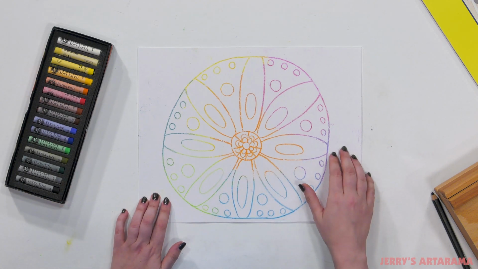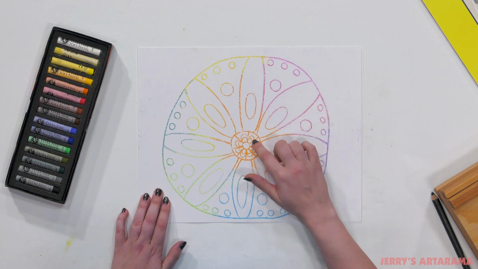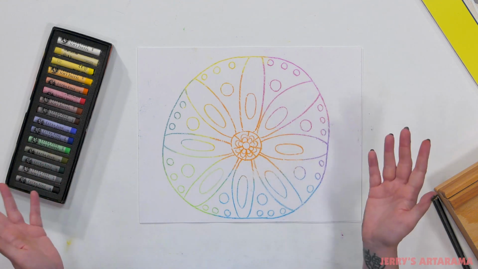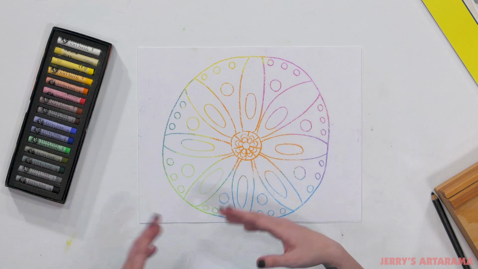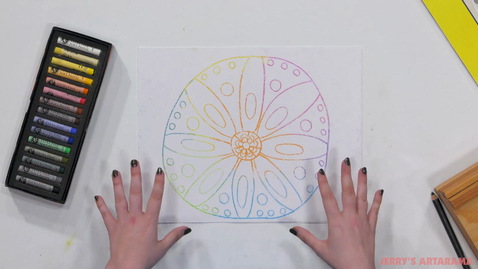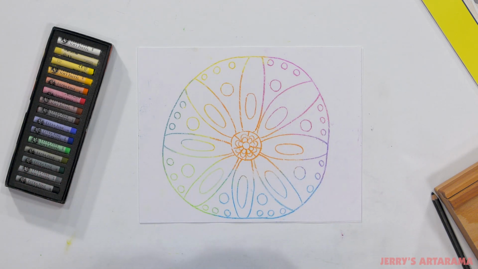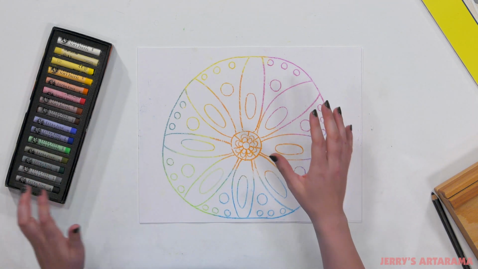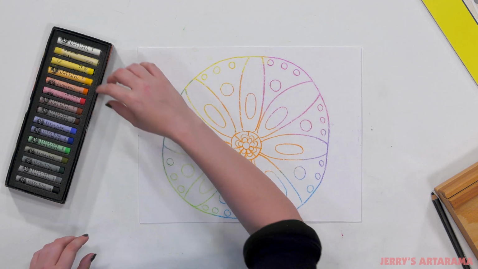So let's say over here I have a lot of pink. Maybe I want to put down some yellow. You may have a completely different feeling on that. So let's just go ahead and jump into this, and you can see what I'm doing and follow along, and then go off on your own path and see where it leads you.